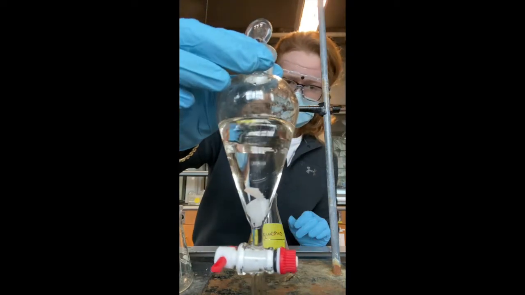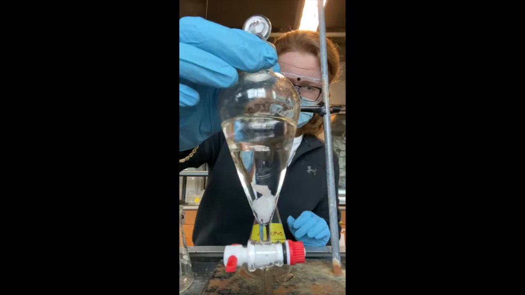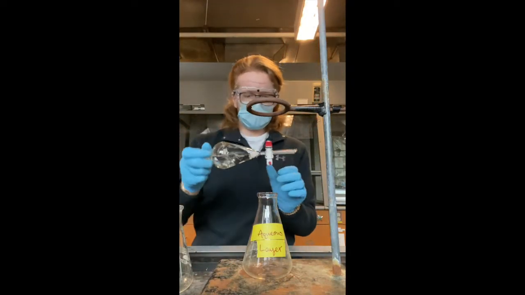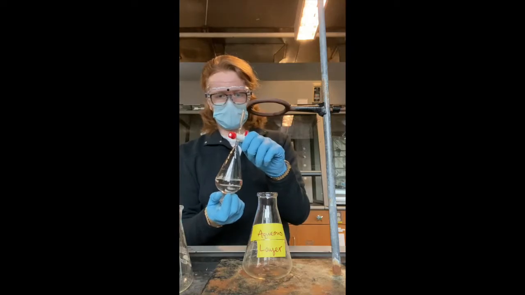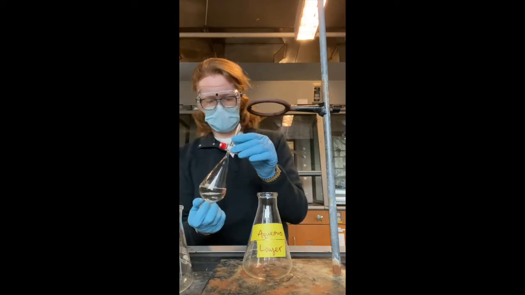I am showing you the separatory funnel, and if you look closely, you can see the solvent hexane is on top of the mixture of water with benzophenone, as it is less dense than water. Now I will begin the extraction process, but first you need to open the stopcock to release any pressure that is built up inside the separatory funnel, and close it after.